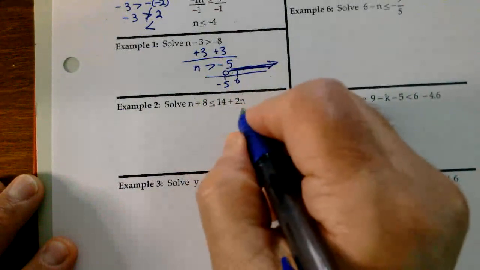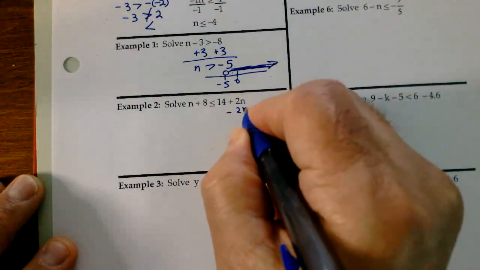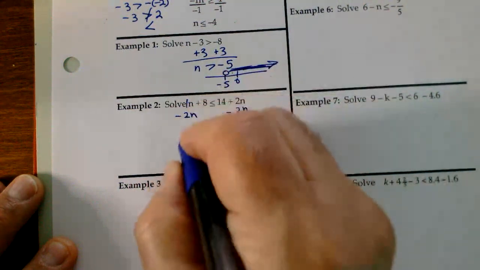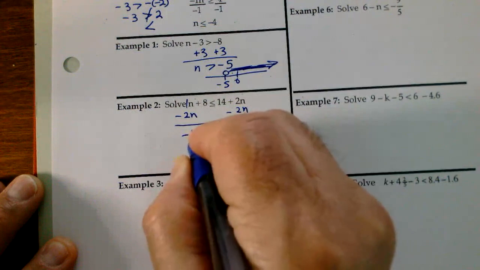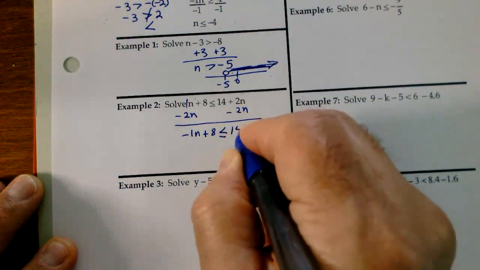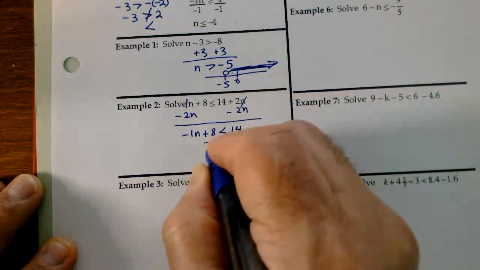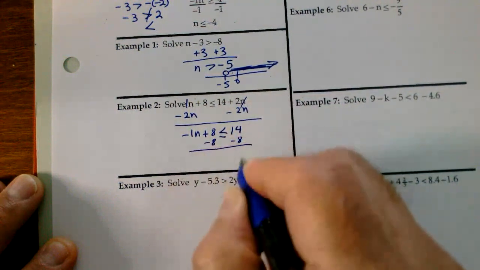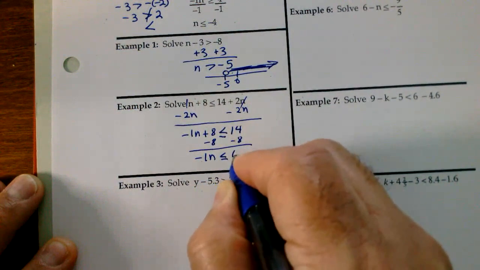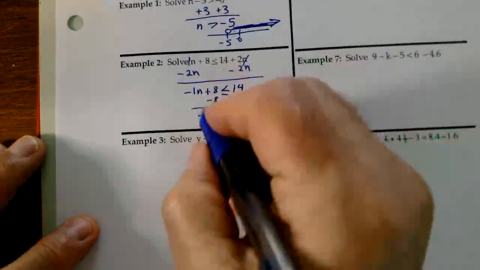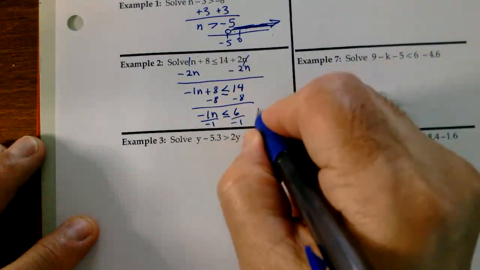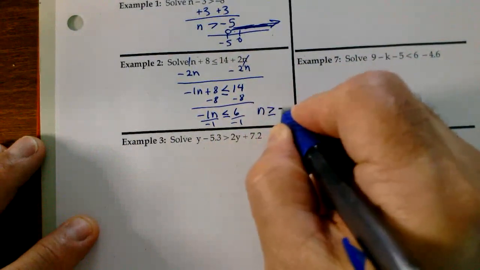Here we have to move the variables on the left to the left. I have to subtract 2n first. This is assuming there's a 1 here. 1 minus 2 will be a -1n plus 8, and you get less than or equal to 14. And then we just subtract the 8, like so, and we get -1n is less than or equal to +6. Now, we have to divide or multiply by a -1, and when we do, we have to flip the direction of the inequality, like that.